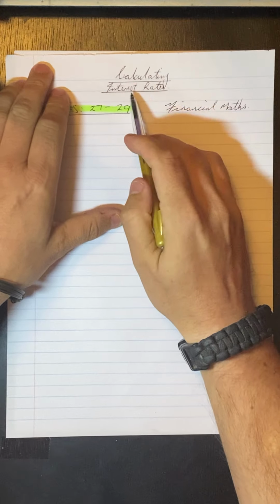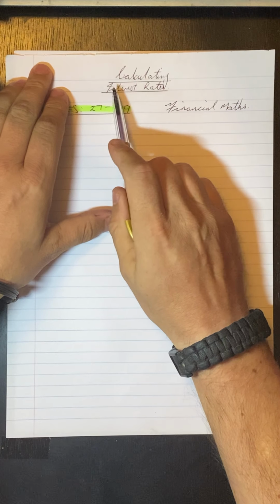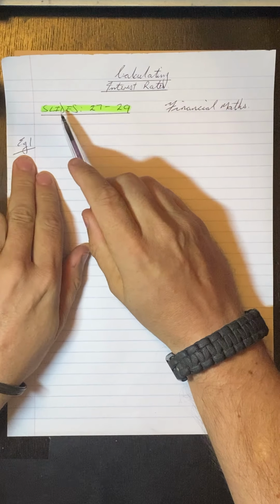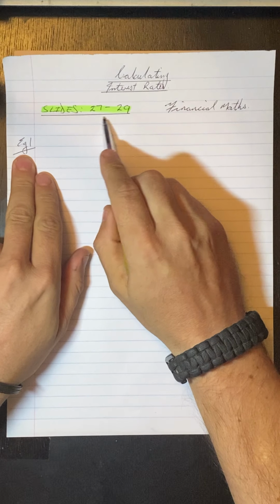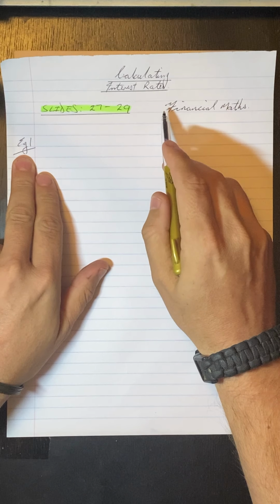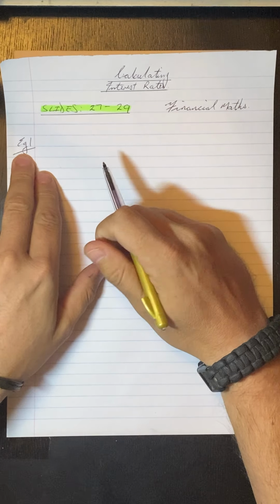Hello, grade 10. So we're going to continue with finance. Today we're going to be calculating the interest rates, working from slides 27 to 29 from the PowerPoint Financial Maths.